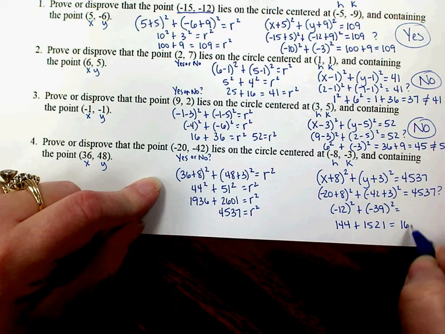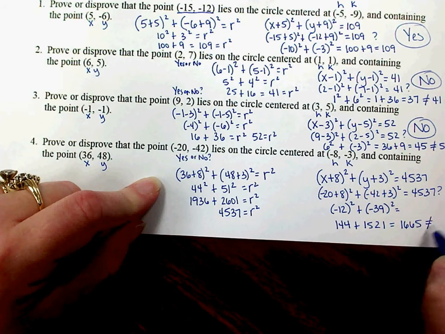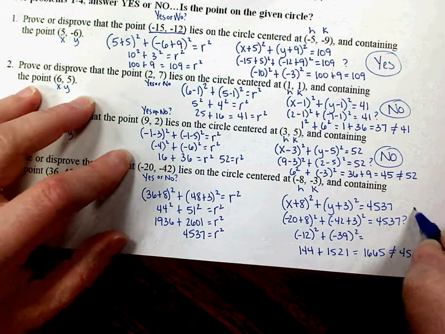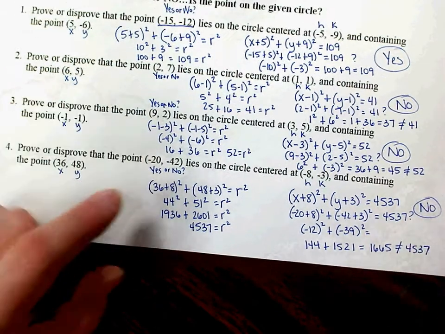And when you add those together, you get 1,665, which does not equal 4,537. So this answer is also no. This point does not lie on that circle.